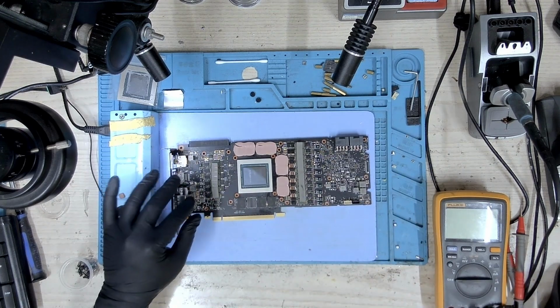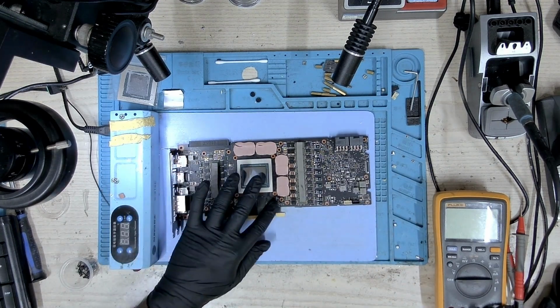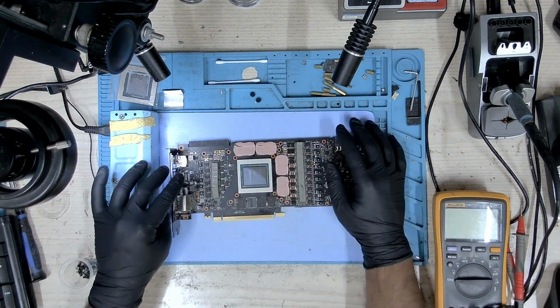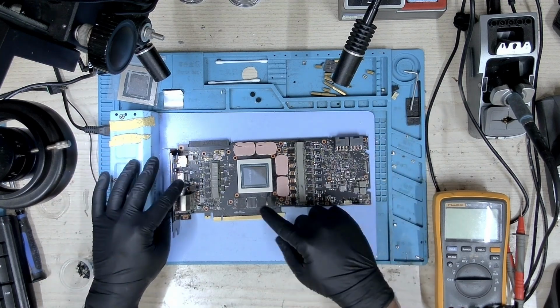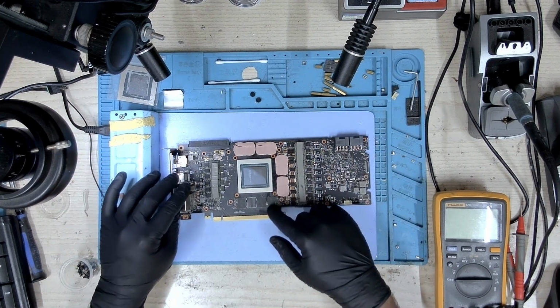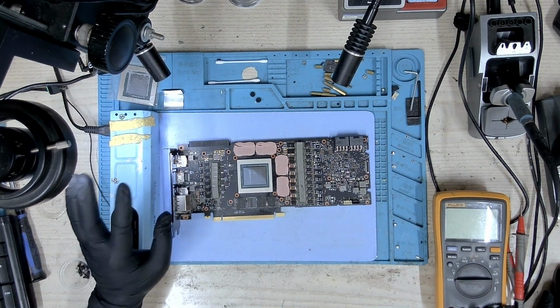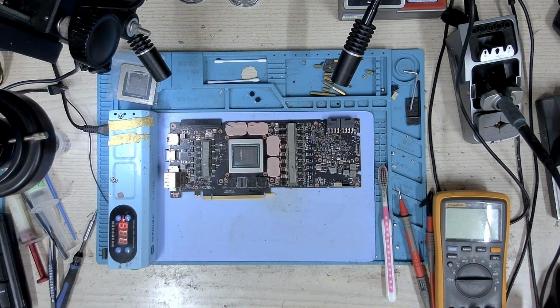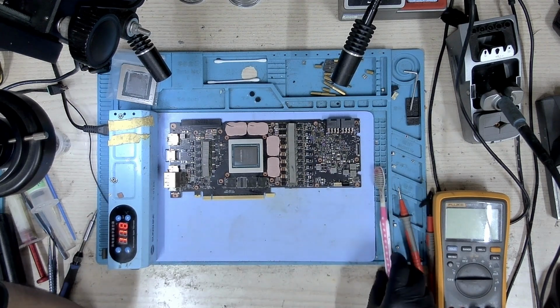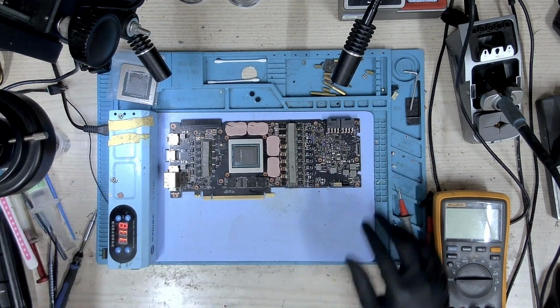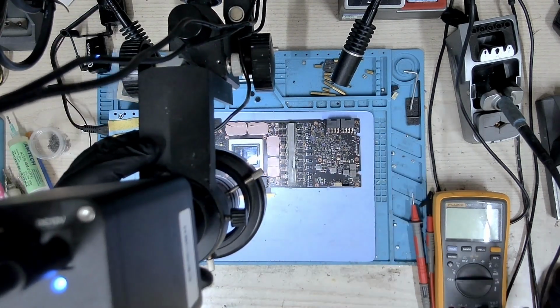Okay, so I'll quickly pause the video here. I'll prepare this card for the removal of this chip, and we'll replace it with another Micron memory. I'll just pause the video now. Okay, so I have gone ahead and preheated the board. Let me switch over to the microscope.